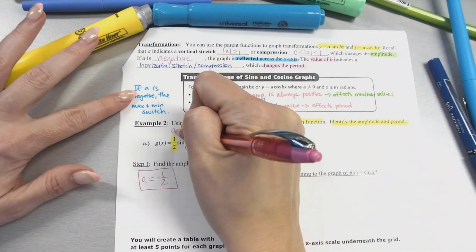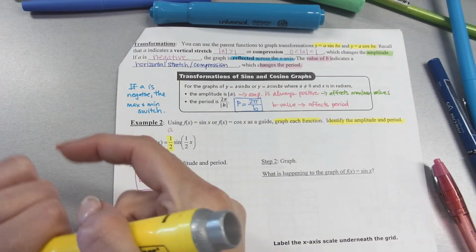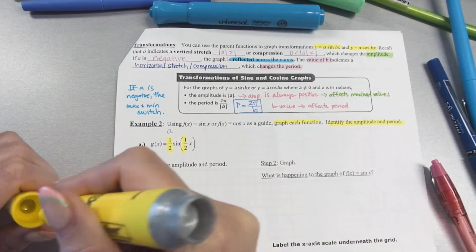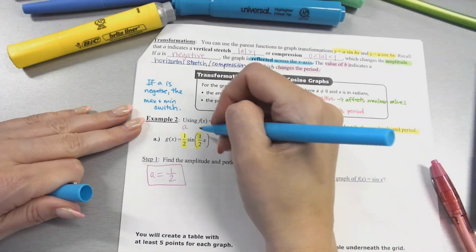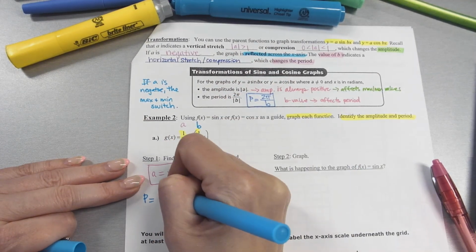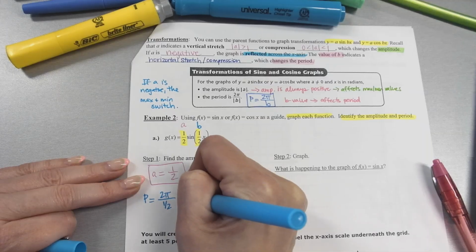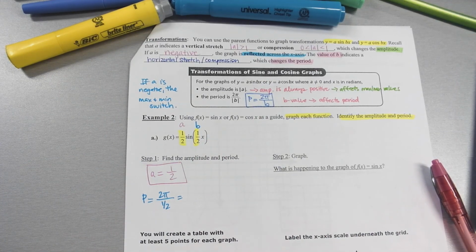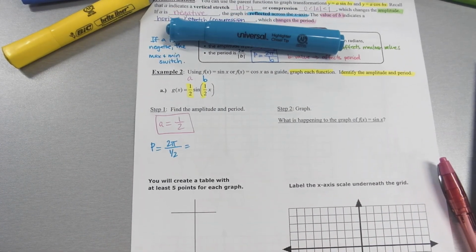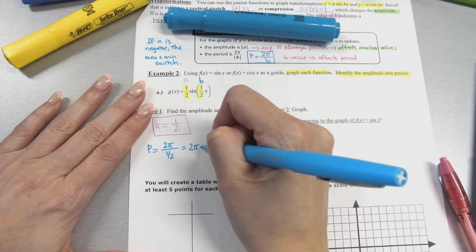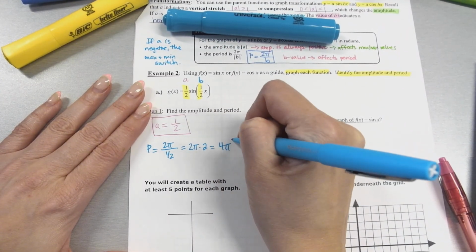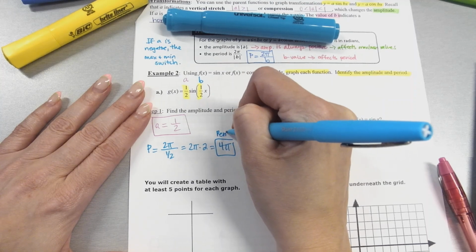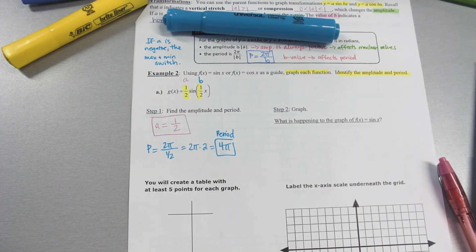Okay, and then to find the period, all we have to do is 2 pi over b. So when you're putting this into your formula, the period is 2 pi divided by 1/2. So if you do 2 pi divided by 1/2, what's that? 2 pi times 2 over 1, which is 4 pi. Great. Okay, so 2 pi divided by 1/2 is 2 pi times 2 over 1. Okay, so 2 pi times 2 is 4 pi.